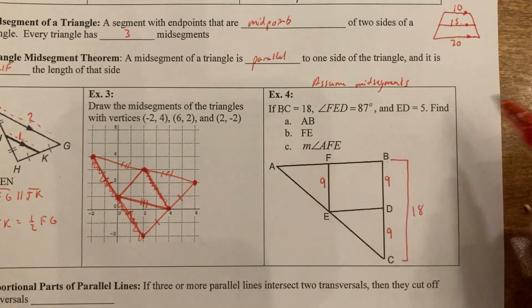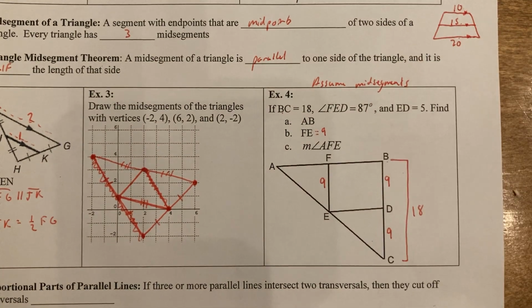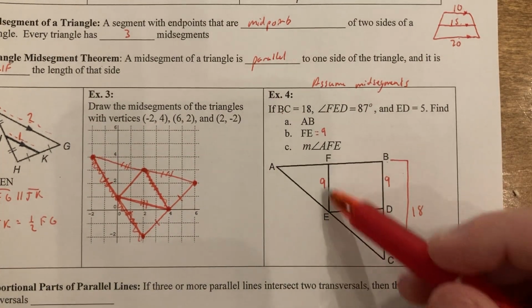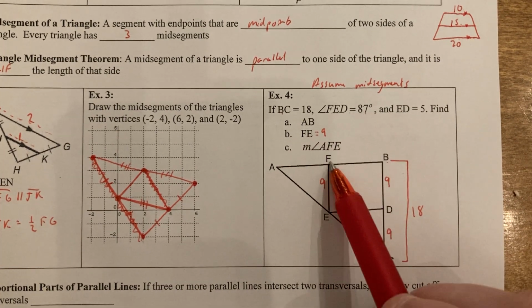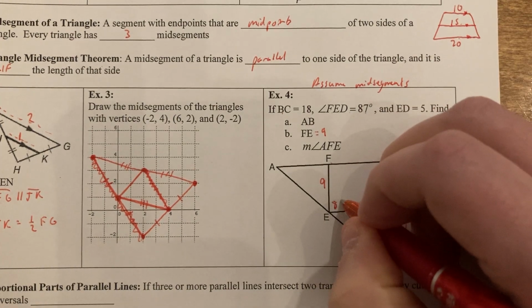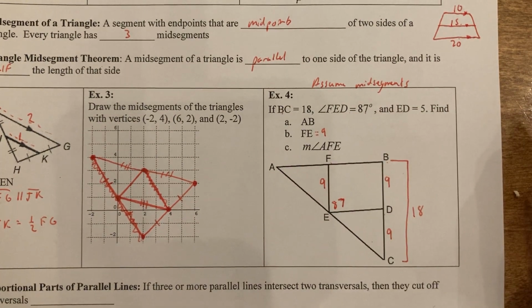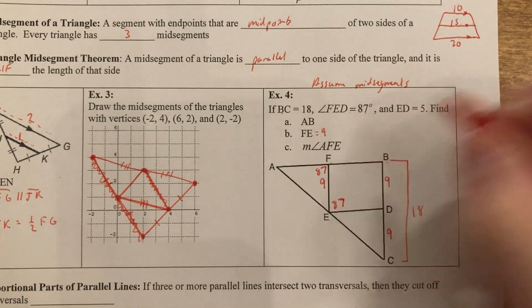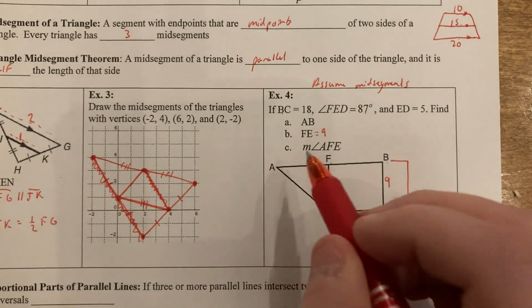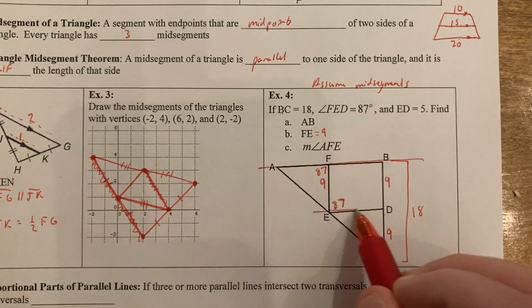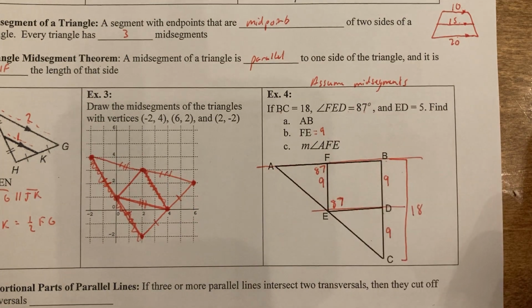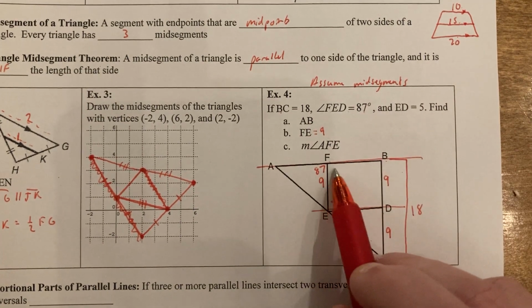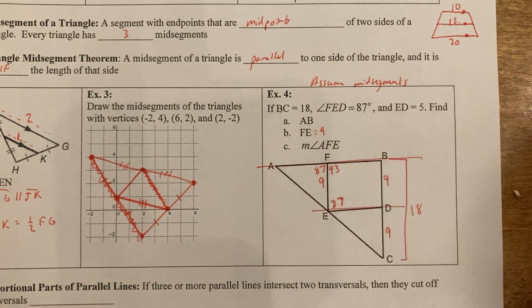So let's see, FE is 9. We can put that for sure. All right, so we're done with all of that stuff. We have that FED is 87. All right, so now let's fill in all the angles that we can. So now I know that this is 87. Why is that 87? Because these lines are parallel, and we have a Z. See the Z? So that must be 87. Furthermore, we have a linear pair right here, so these have to add up to 180. So that should be 93.